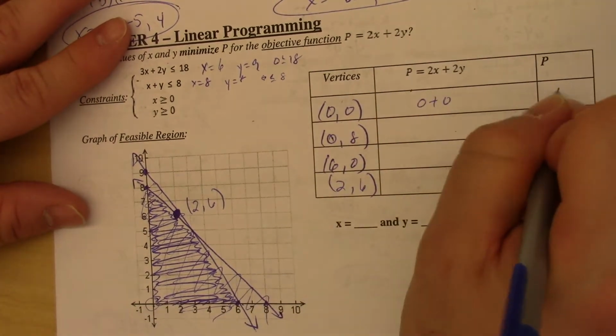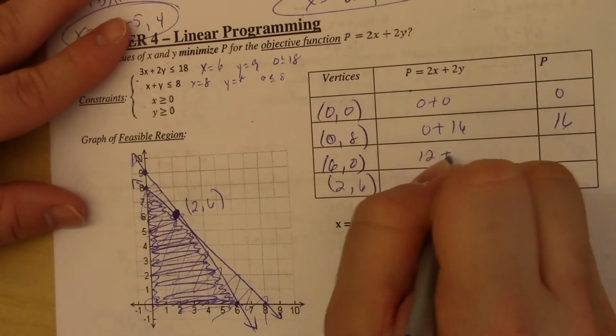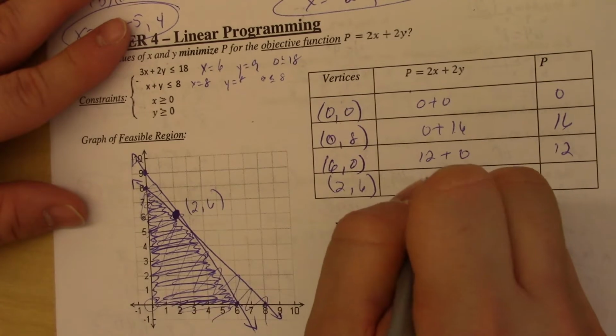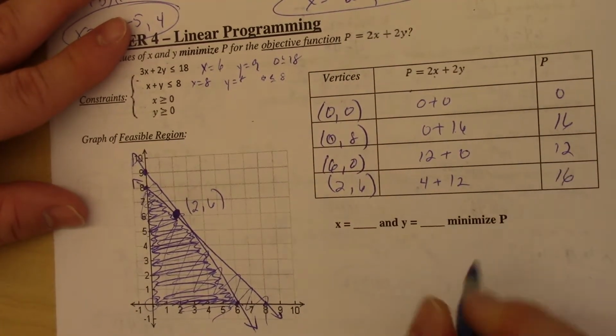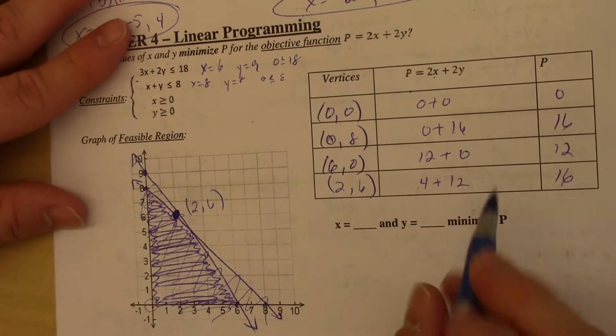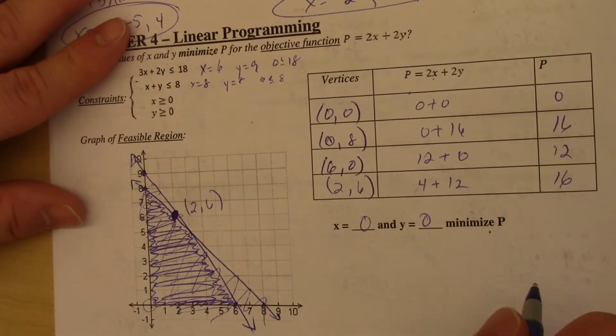0 plus 0 is 0. 0 plus 16 is 16. 12 plus 0 is 12. And 4, because 2 times 2, plus 2 times 6 is 12, is 16. Well, what minimizes it? Well, this is silly. That would just be 0, 0. That'd be the easy part. On the exam, I'll probably say what maximizes it, and I won't have repeating values.